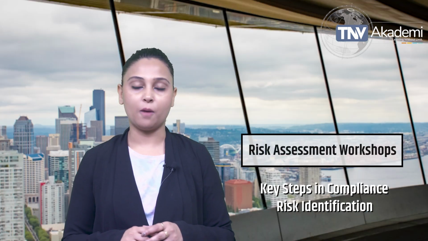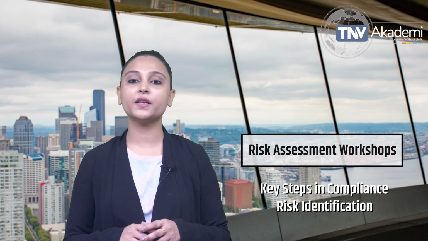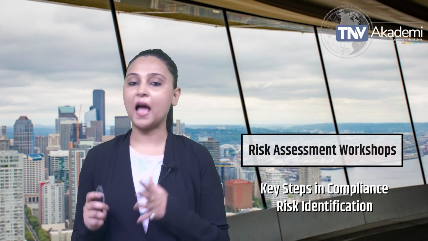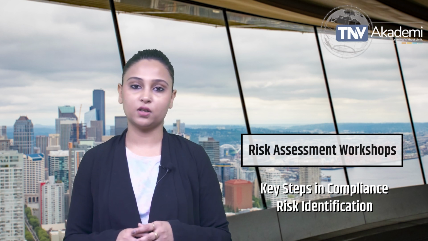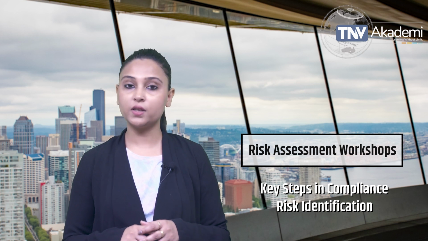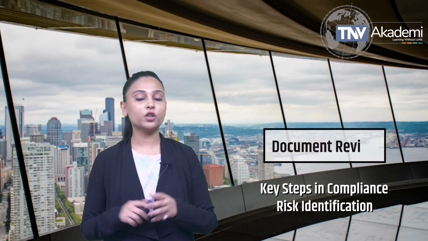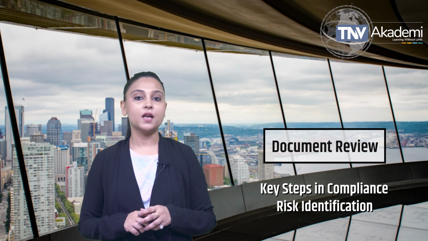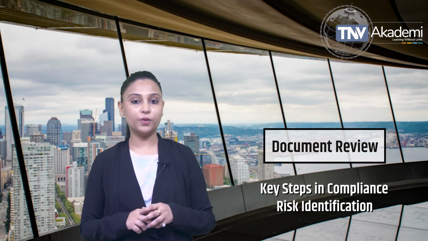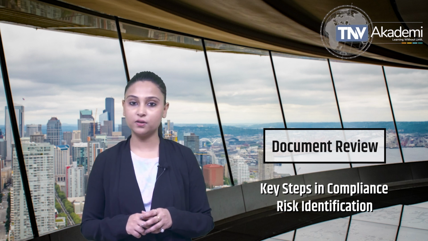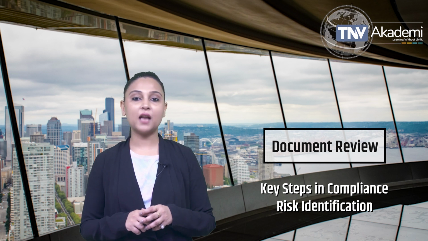Risk assessment workshops. Facilitate risk assessment workshops involving key stakeholders from various departments to identify compliance risk associated with different business activities, processes, and functions. Use brainstorming sessions, risk registers, and other tools to capture potential compliance risks. Document review. Review relevant documentation such as contracts, agreements, permits, licenses, and compliance reports to identify contractual obligations, regulatory requirements, and compliance gaps. Compliance risk assessment.